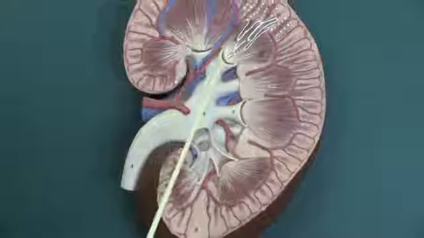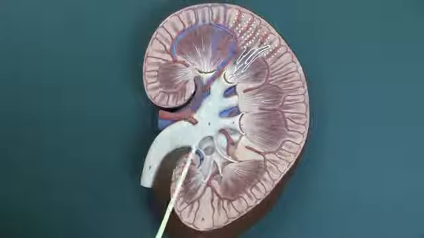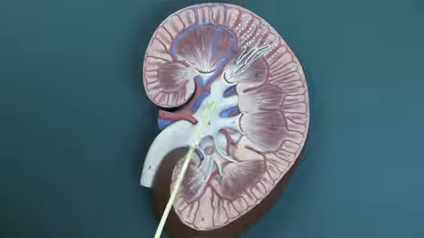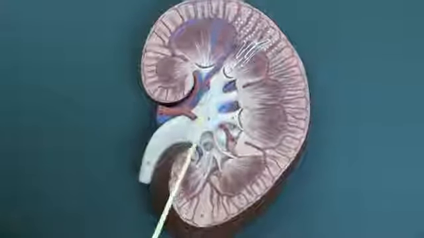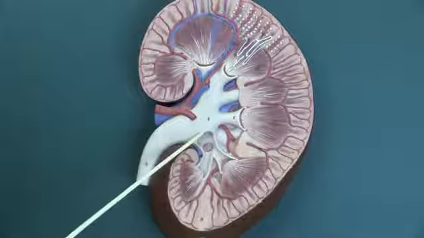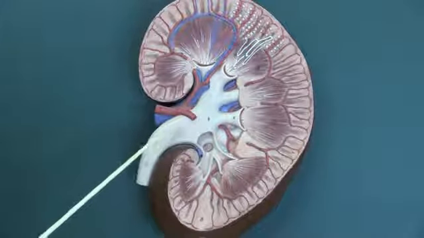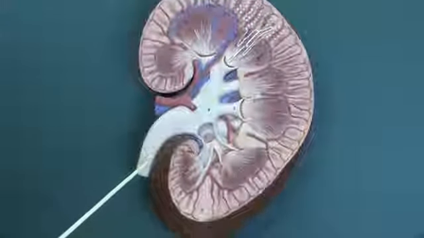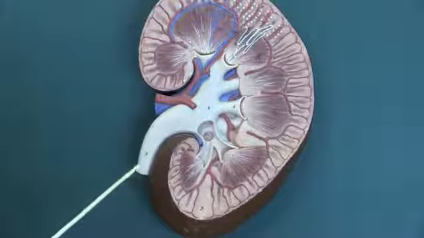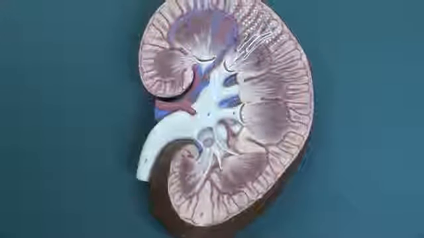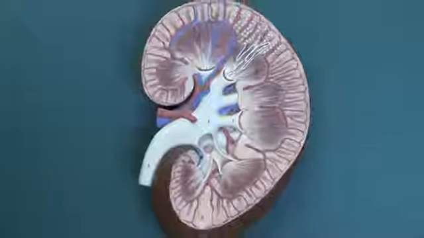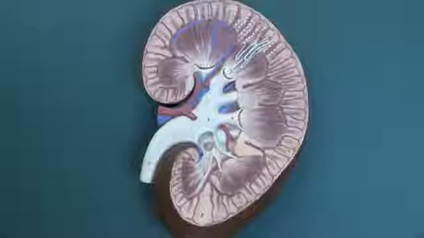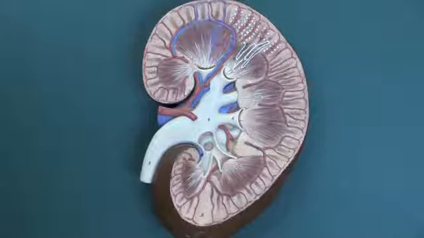So the urine is initially draining into the minor calyx, minor calyces, and these are collecting together into major calyces, which are larger, finally draining the urine into the renal pelvis, before the urine goes from the renal pelvis on down the ureter on its path towards the bladder. So together the renal cortex and the renal medulla form the parenchyma of the kidney. The parenchyma.